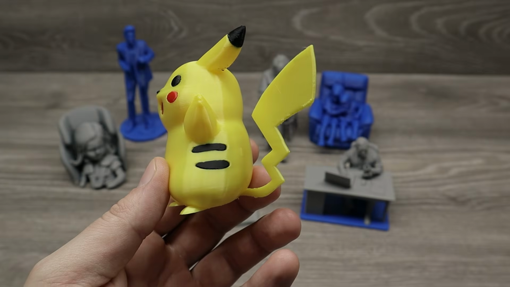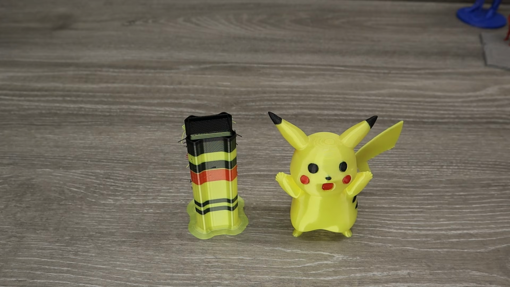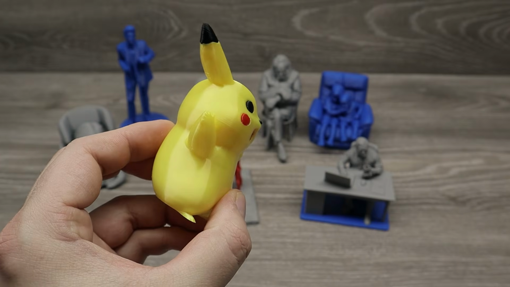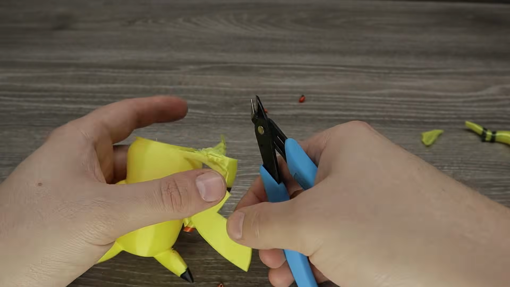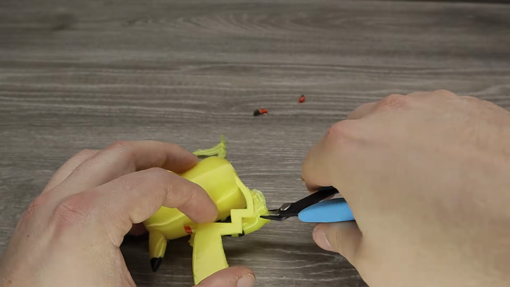I did end up making it a full body figure, and this time I used 3 colors to print it. Spent more time and wasted more filament, but the outcome is looking better also. It's quite good looking, only the tail is quite thin and can break easily. While removing the supports, I was afraid I might break it, but luckily it survived in one piece.